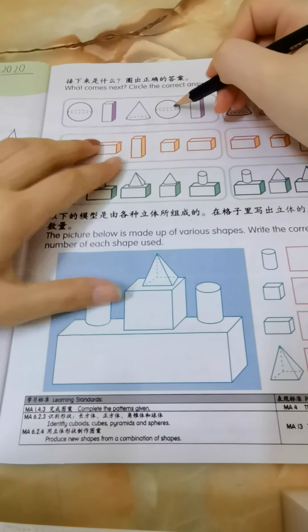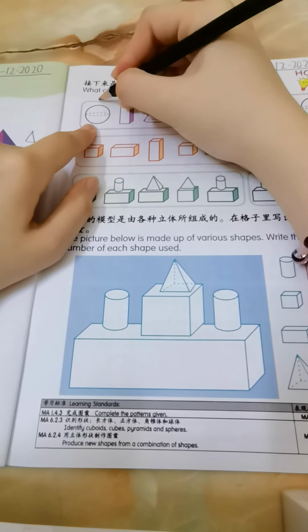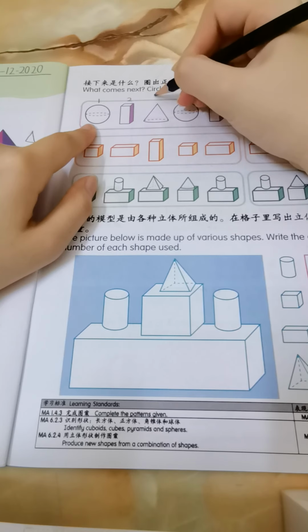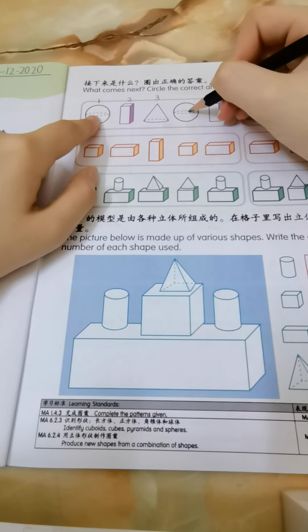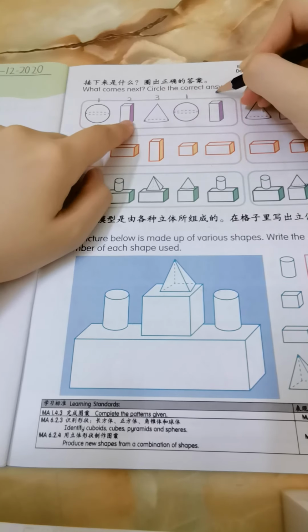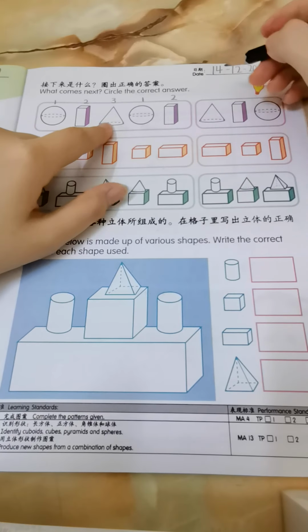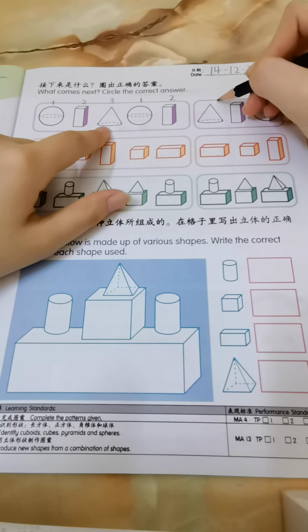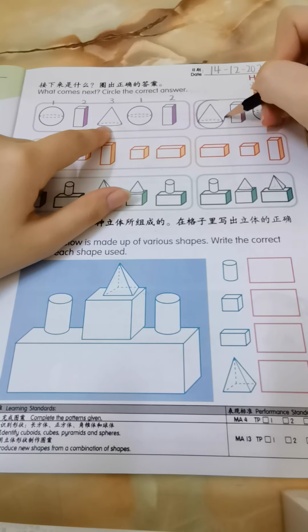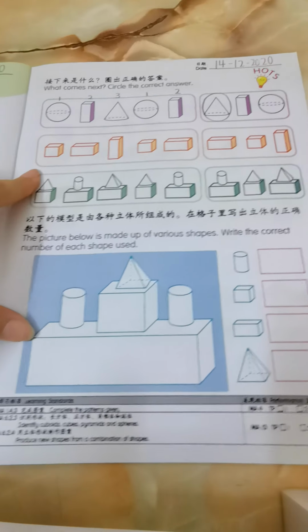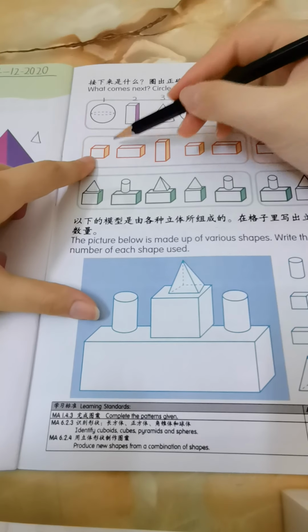This one is a sphere. Here is 1, 2, 3, and this one is the same as 1, then this one is the same as 2. Then the third one is a cone shape, so we just circle this cone. Okay, then now we're going to do this.